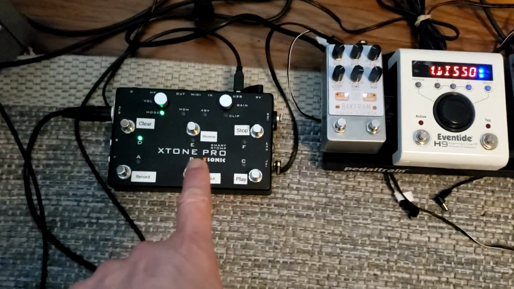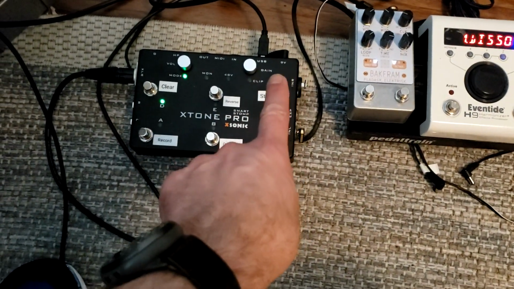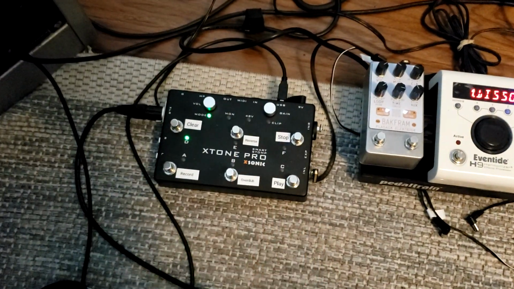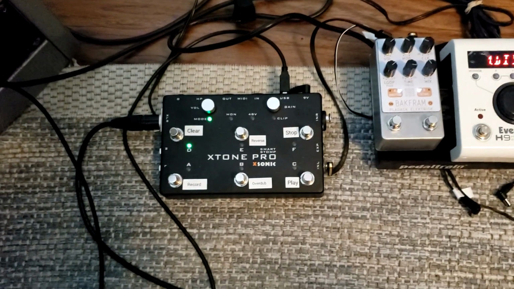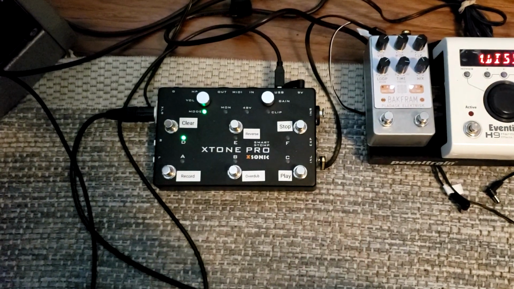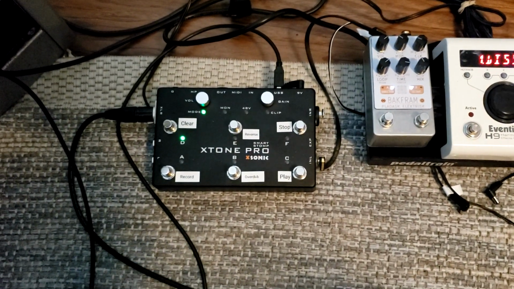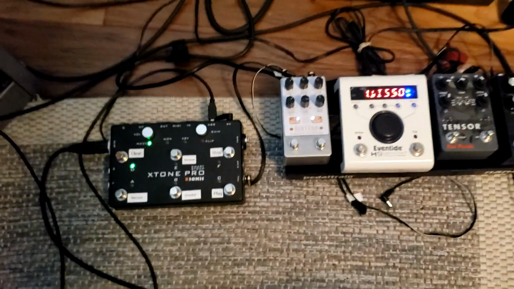Oh, and by the way, this is bus powered, the XTone Pro. I've got a One Spot powering it, but that's mainly for when I disconnect it from the iPad to keep it powered up. But you don't need 9-volt power with it. The iPad actually, or your computer, bus powers it. So it's just amazing.